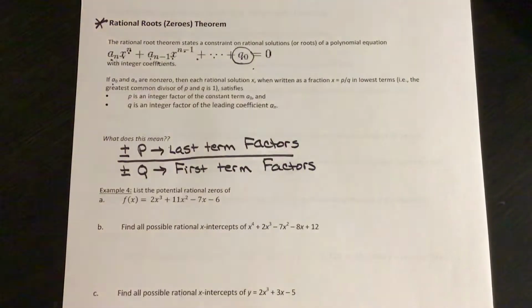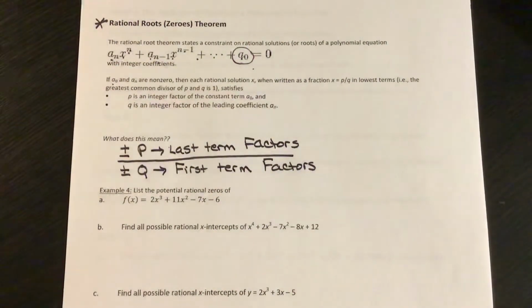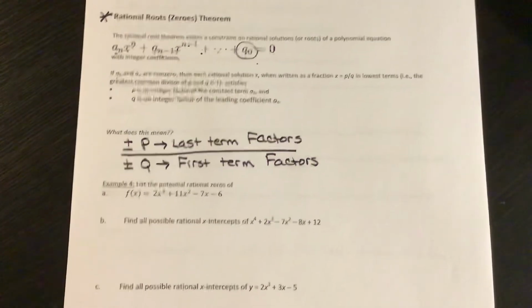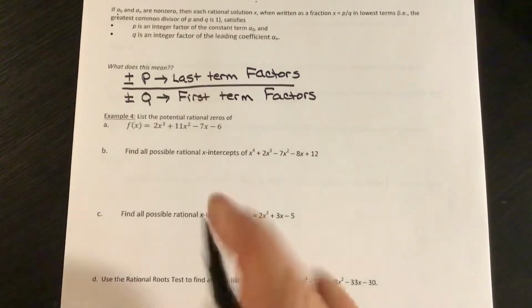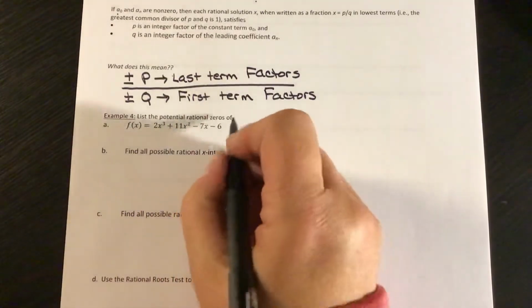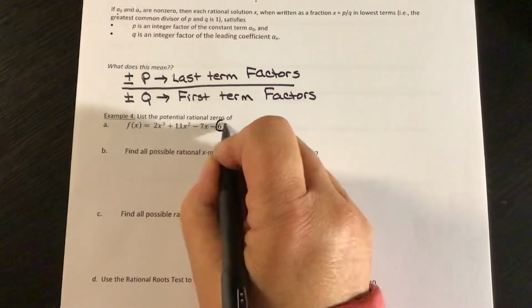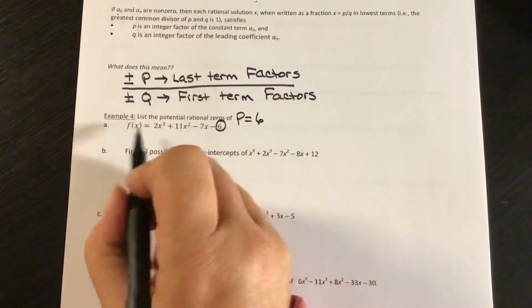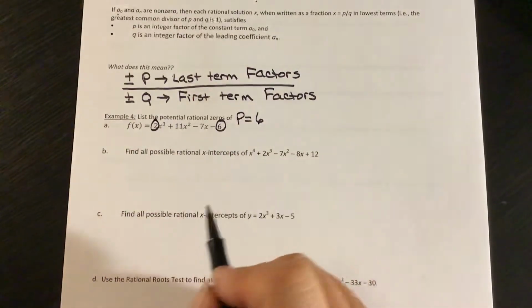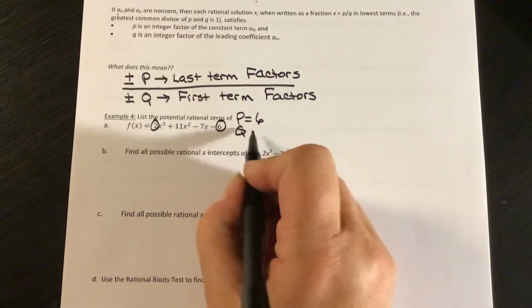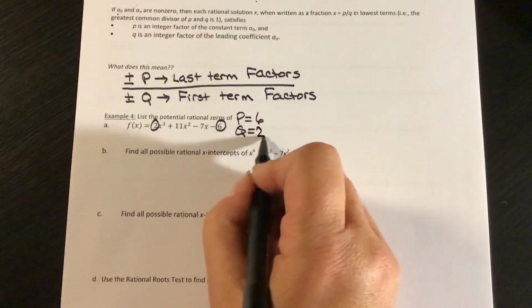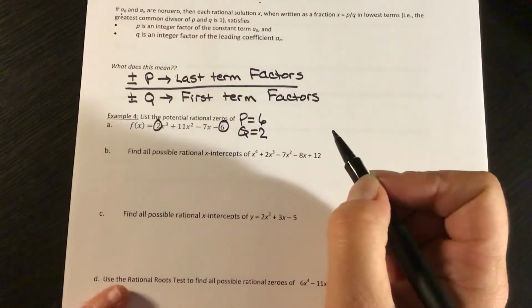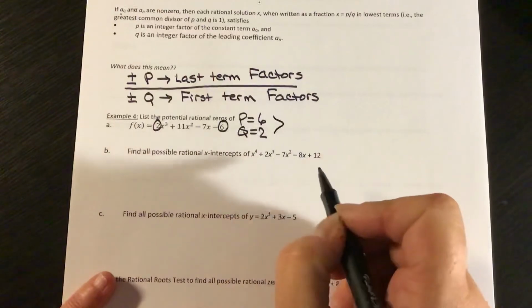All right, so here's how this one works. If I look at this polynomial here, my p value is my ending value, so p is 6. My q value is my leading coefficient, so q is 2. And what I want to do is factor these.